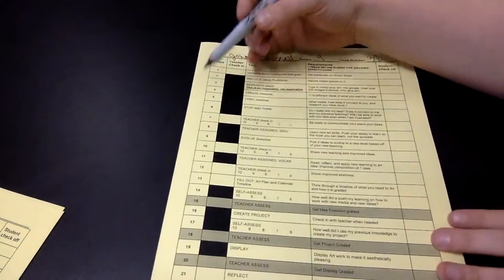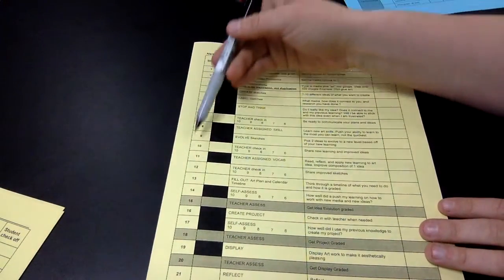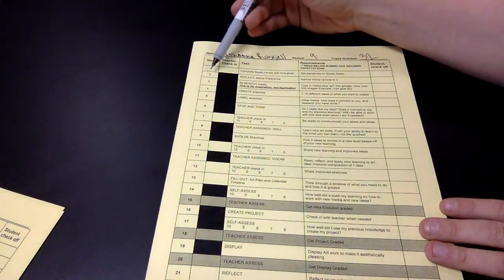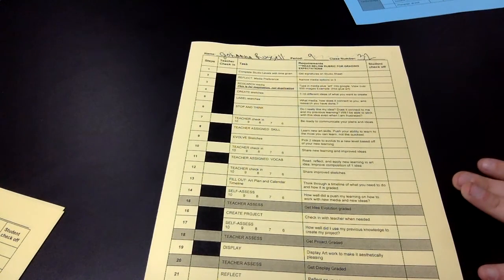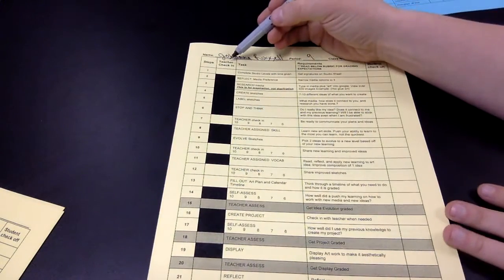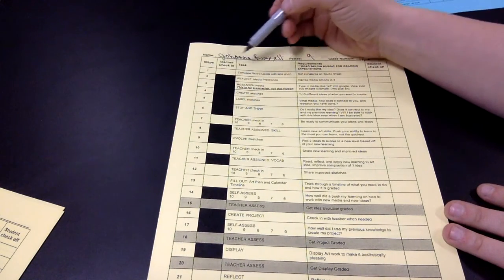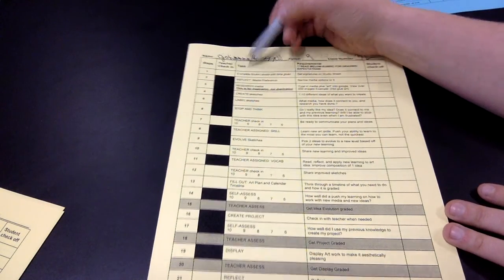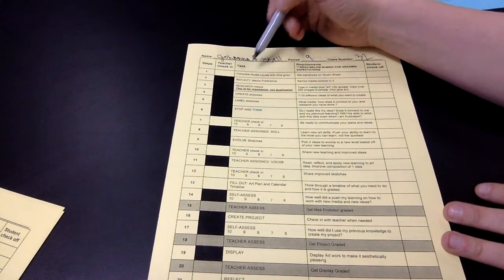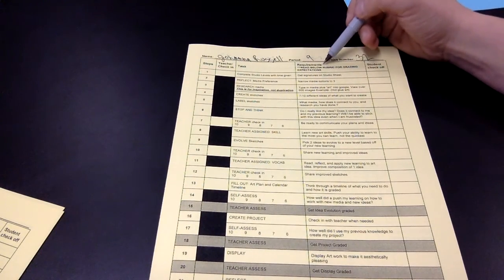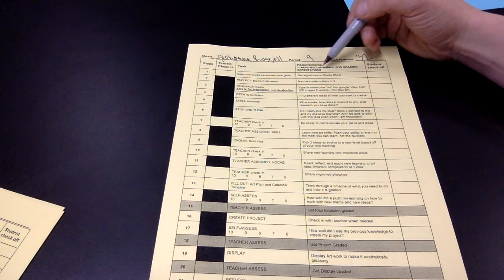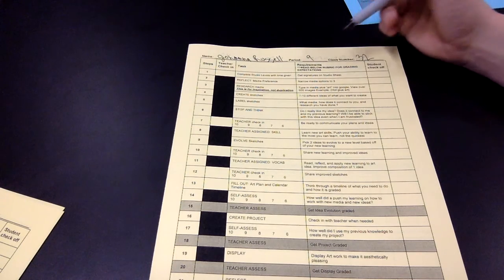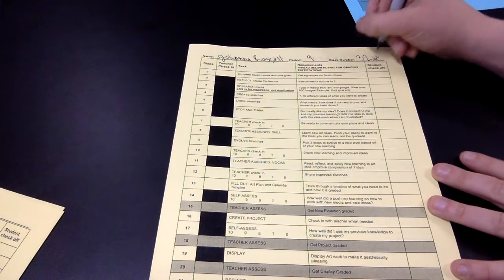Here's how this packet works. The steps are labeled down below. You need to be on different steps by different days in order to choose your seat. Some steps require you to check in with me. This tells you the task that you need to complete in order to be done with that step. And then you have the requirements necessary in order to get to have it checked off, or for grading expectations, basically.